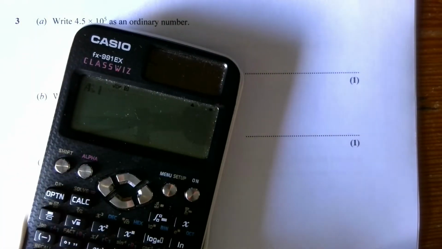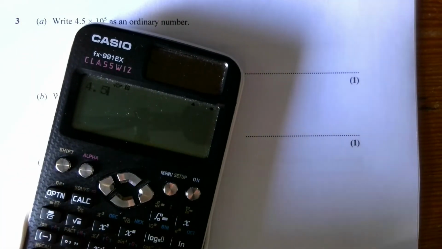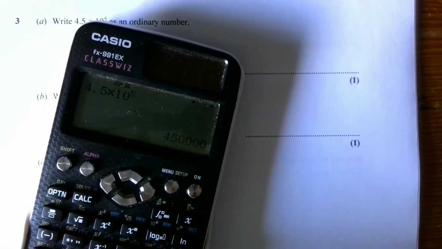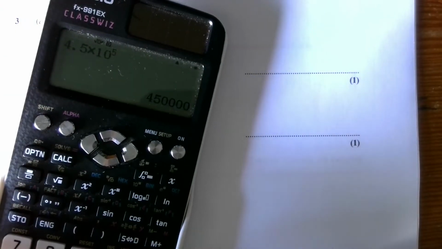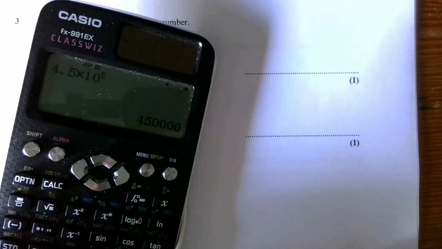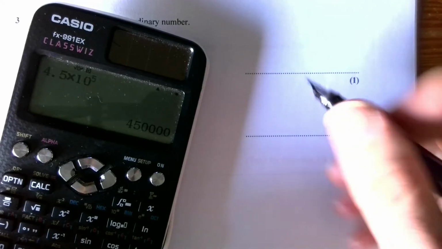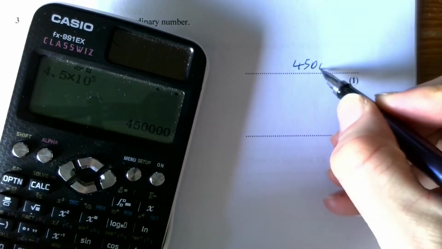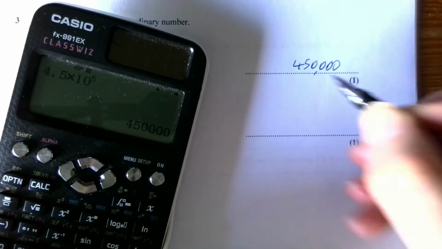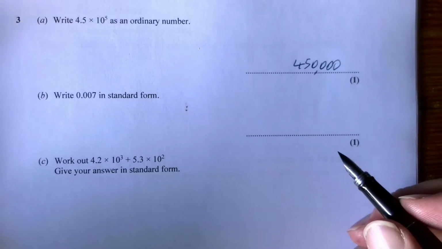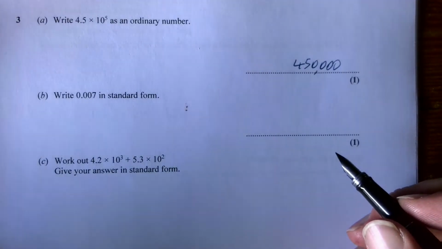Okay, standard form. Now you can always try, just in case, times 10 to the power 5 and see if that's done it for us. So we don't even have to remember what standard form means, but so 450,000, you can put a comma there if you want to, but you don't have to. And then 0.007.